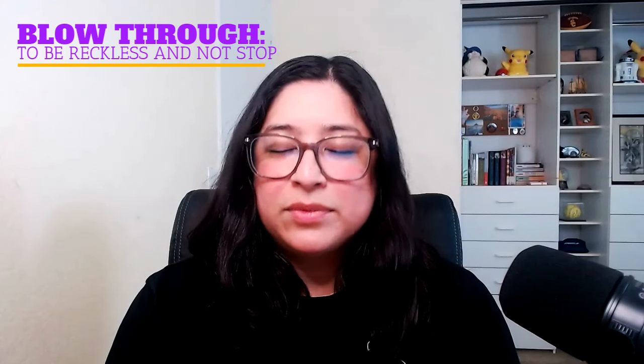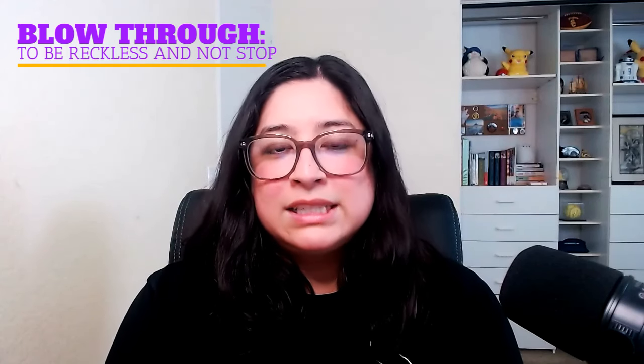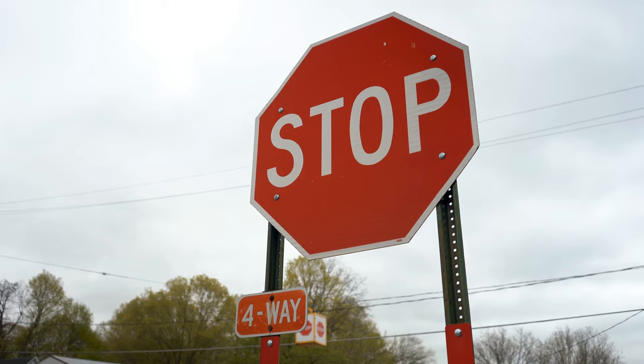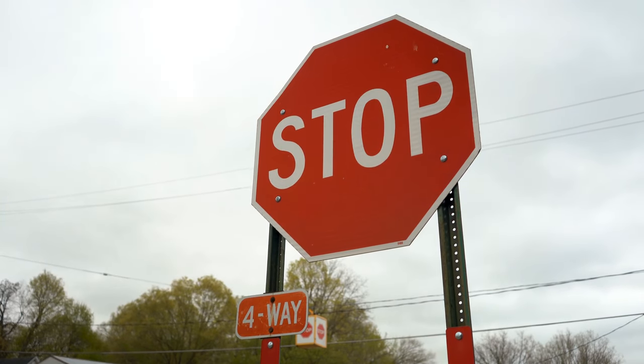The second way that you could use blow through is to describe being reckless and not stopping when you should. For example, let's say that someone is driving and they come up to a stop sign. The stop sign means that you need to stop your car, look both ways before continuing to avoid getting in any type of accident. If the driver comes up to the stop sign and then just keeps going through without ever stopping, you would say that driver blew through the stop sign. That means the driver was supposed to stop and did not.